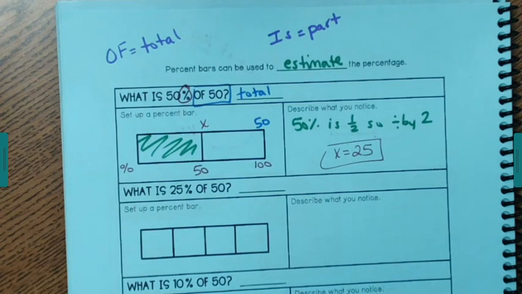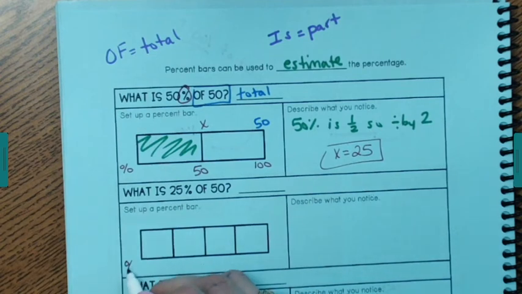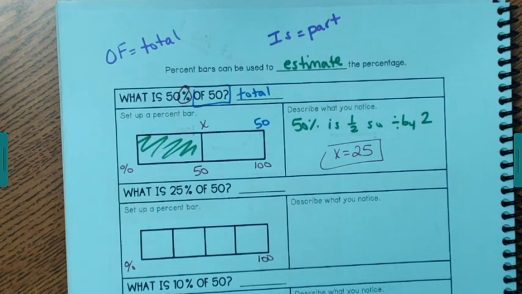Okay, the next one. Every single time, what goes on my percent bar? 100. Thank you for typing in the chat at least so I know that you're awake. If you're not going to unmute, that's fine, but put it in the chat so I know that you're paying attention. Every single time, I'm going to put the percent symbol in 100. Now this one says, what is 25% of 50?